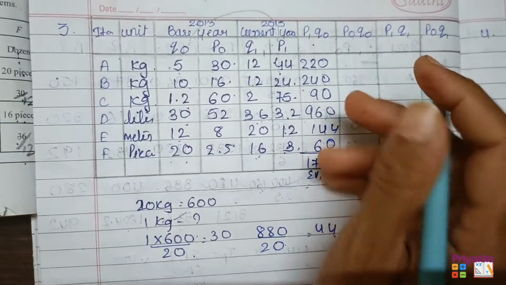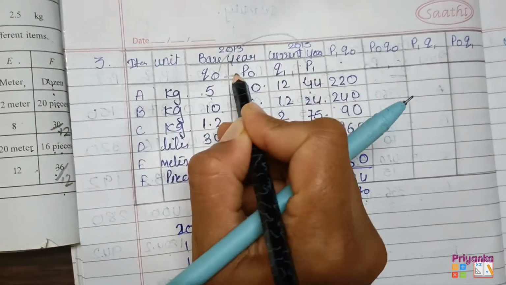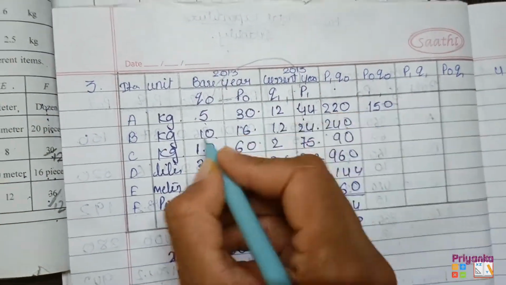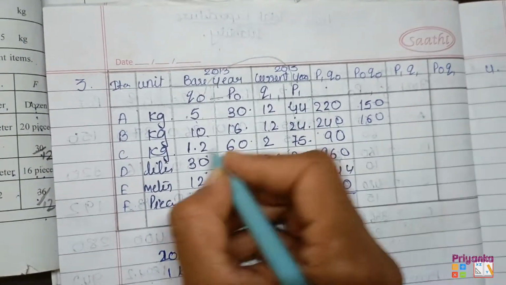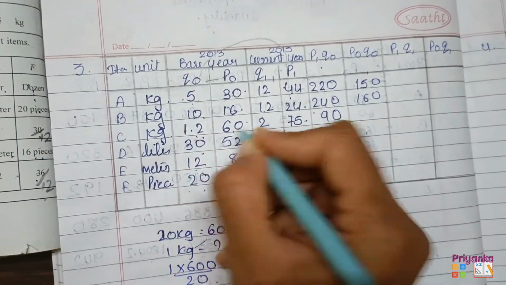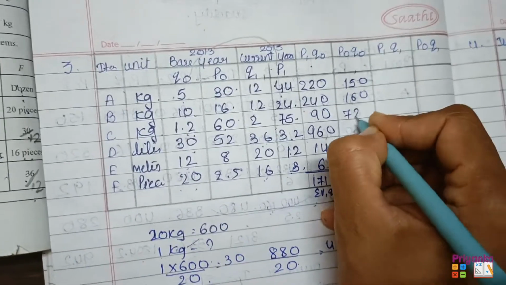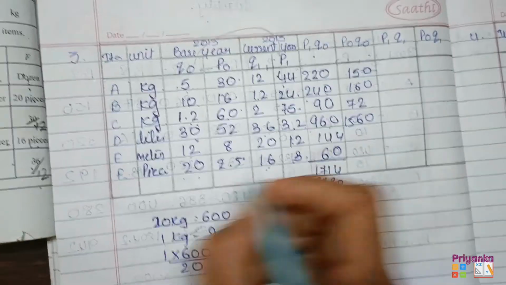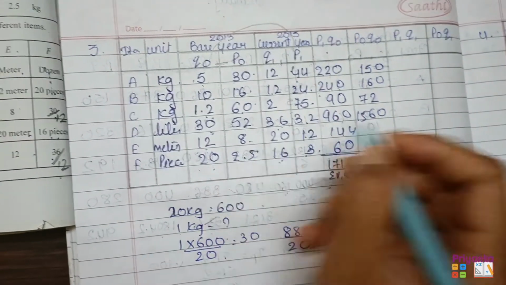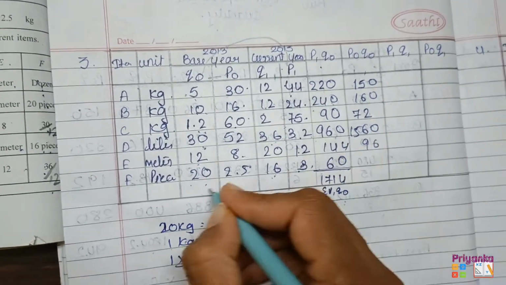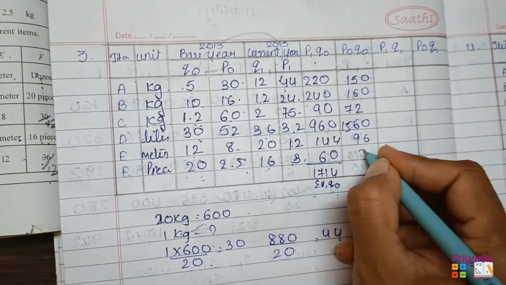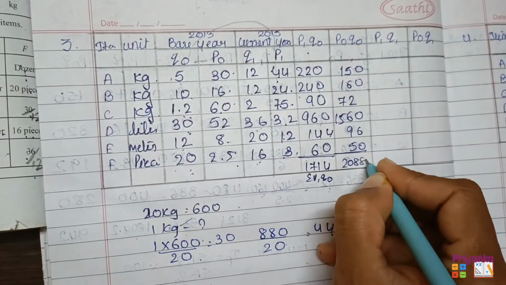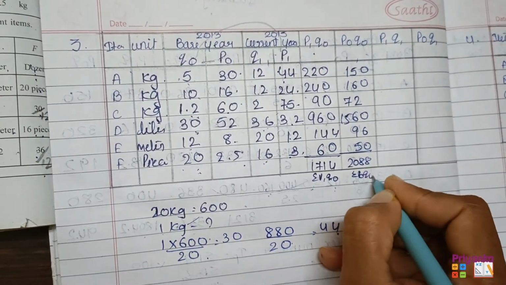Next is P0 Q0. Now here we'll multiply these two columns. 5 multiplied by 30, that is 150, 10 into 16, 160, 1.2 multiplied by 60, that is 72, 30 multiplied by 52, here we get 1560, 12 into 8, that is 96, and 20 multiplied by 2.5, here we get 50, and the total is 2088, that is sigma P0 Q0.